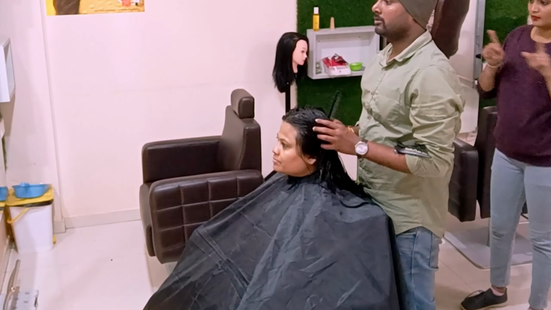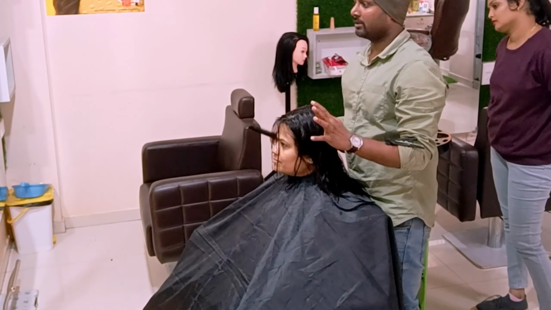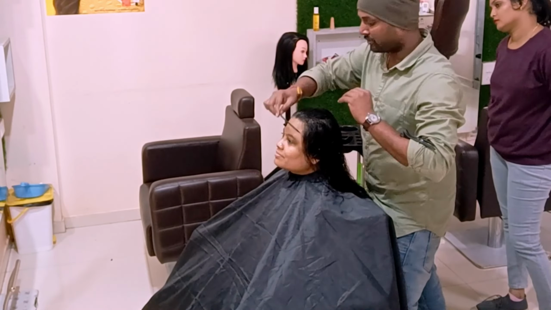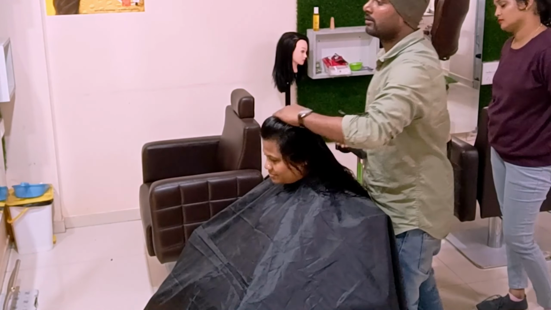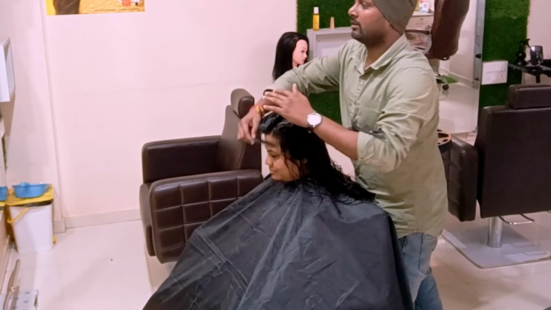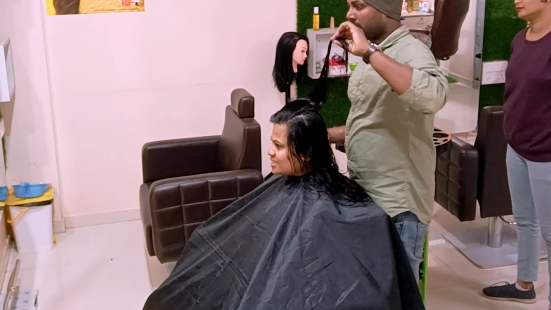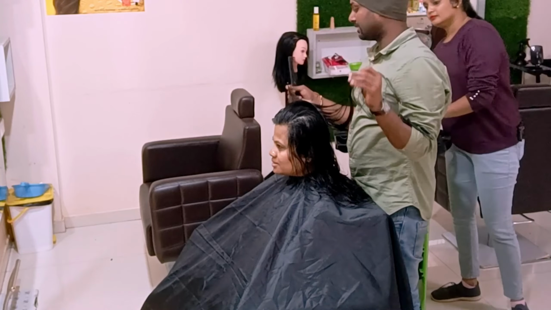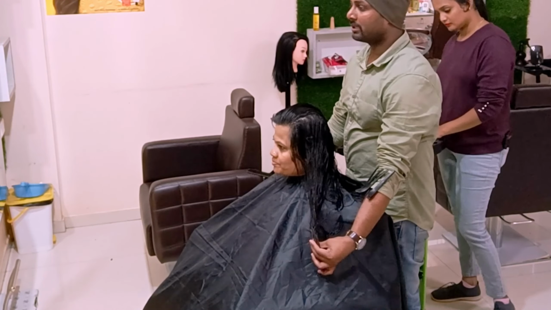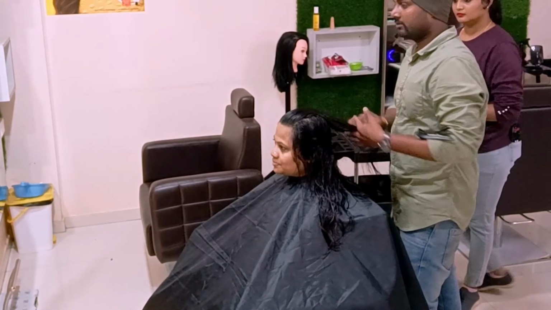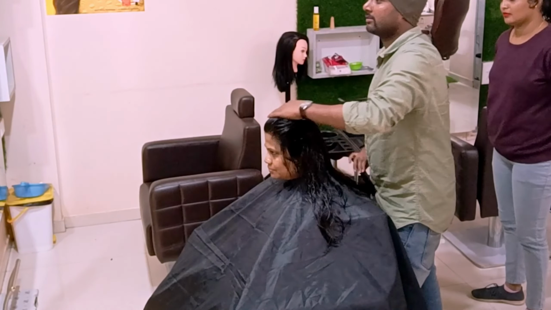In that regard, we are going to learn a trick, a signature haircut with its own trick. It is created according to the hair texture, density and length. You can change it according to requirements and needs as well. In that case, this haircut will be changed into a creative haircut and an advanced layer.